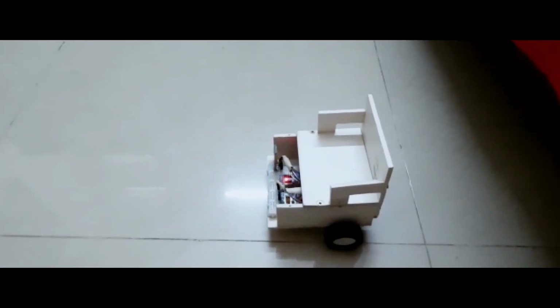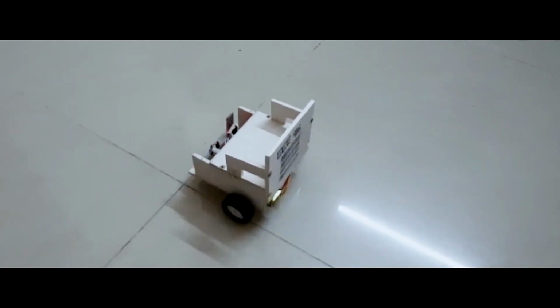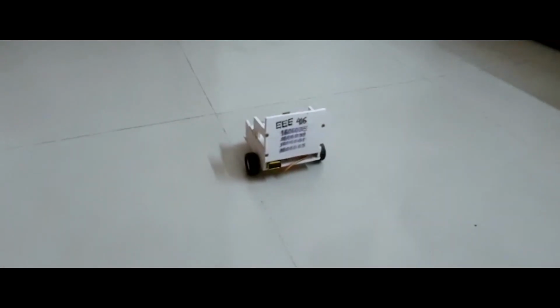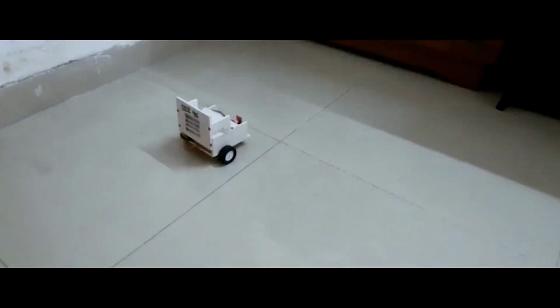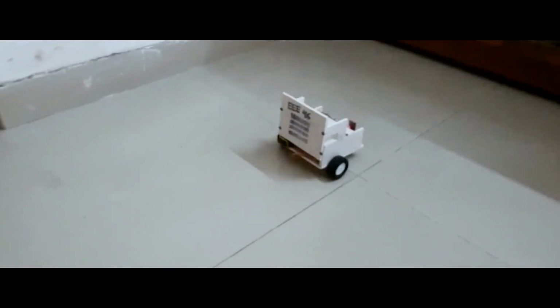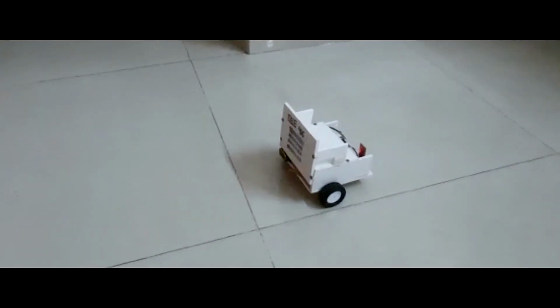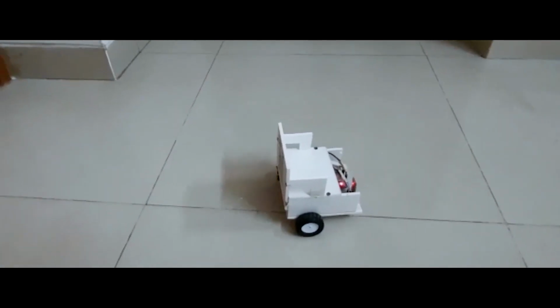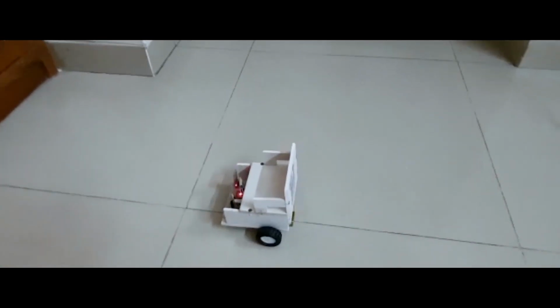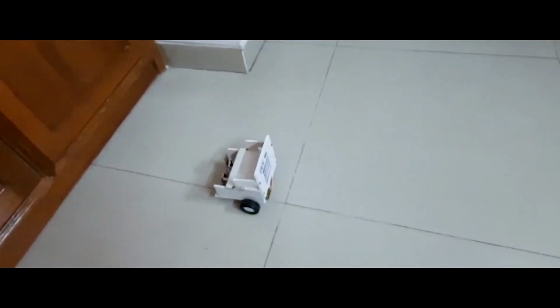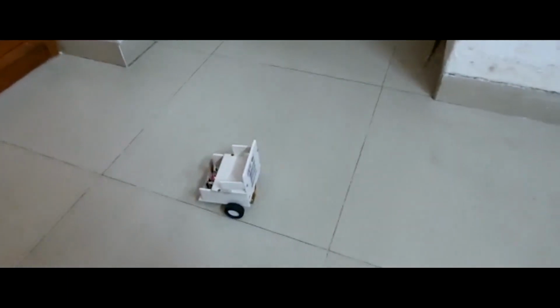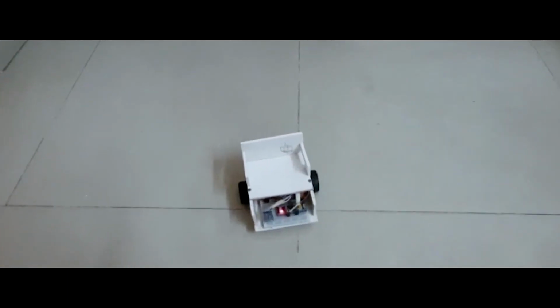Forward. Right. Backward. Turn. Backward. Left. Stop.